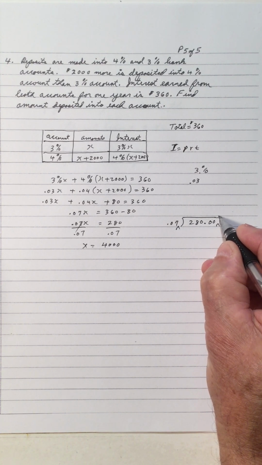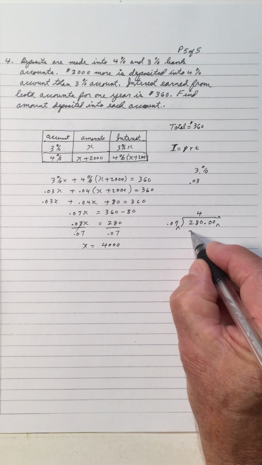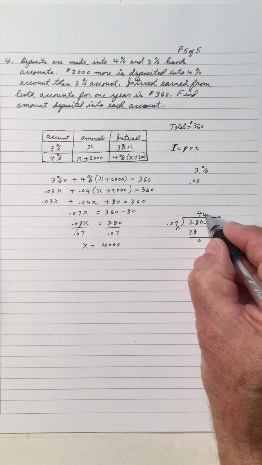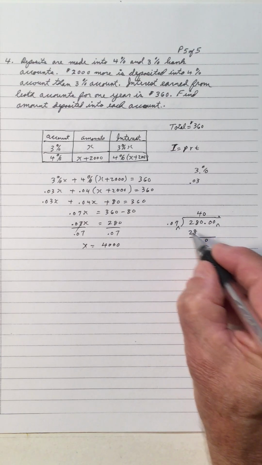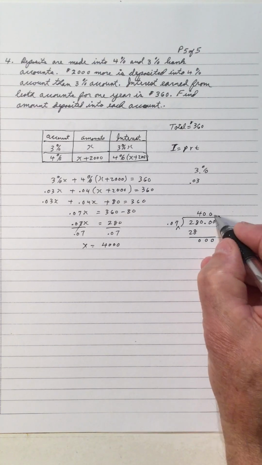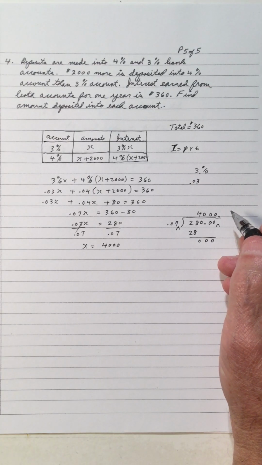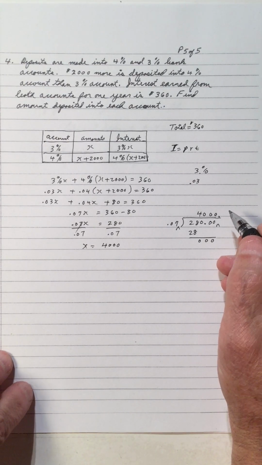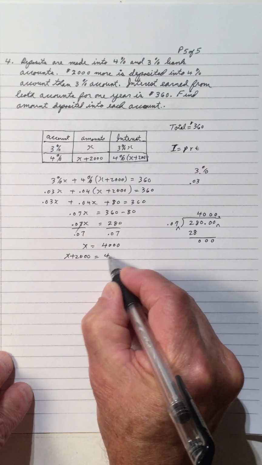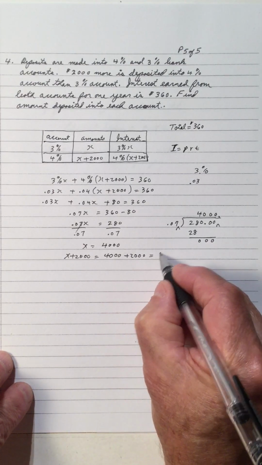So there it is. Now 7 into 28 is 4. 4 7s is 28. So you bring down your 0. 7 into 0 gives you 0. Bring down another 0. 7 into 0 gives you 0. So that's the long way to work it out if you want to practice it, but the calculator does a good job. And we have X plus 2,000. So X is 4,000 plus 2,000 gives us 6,000.